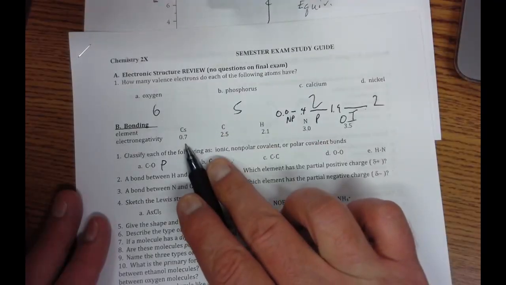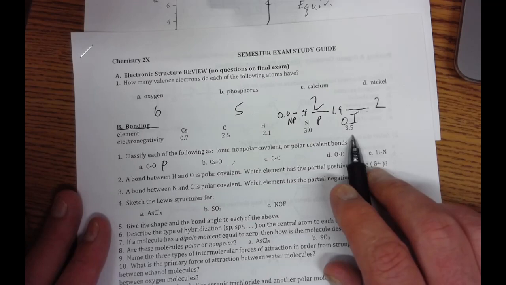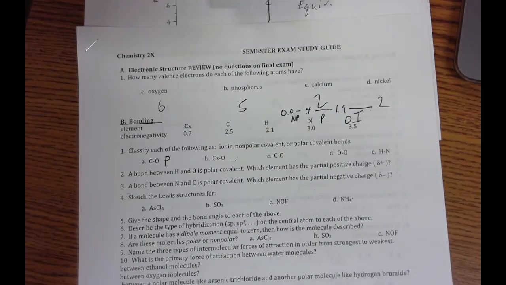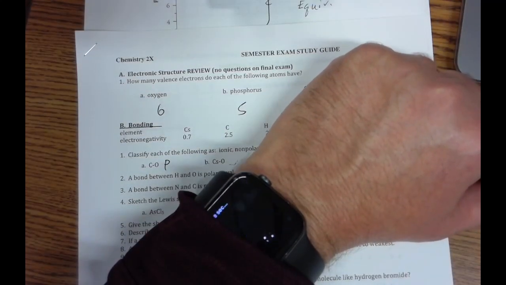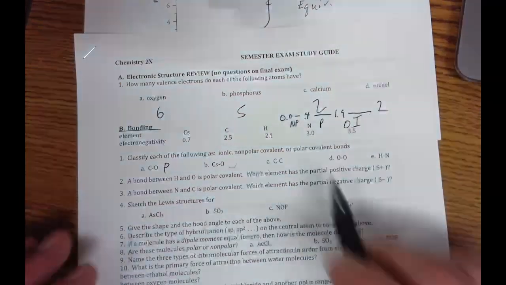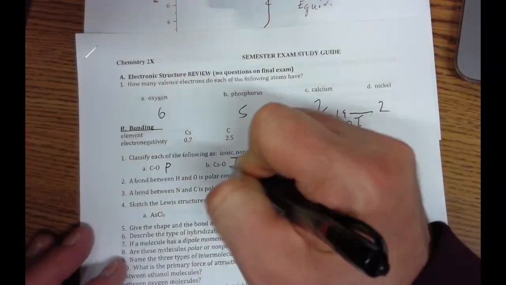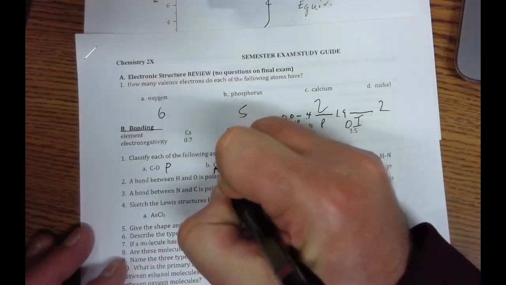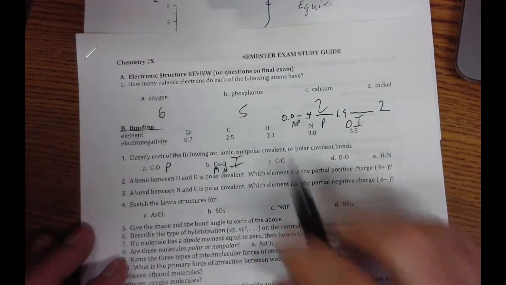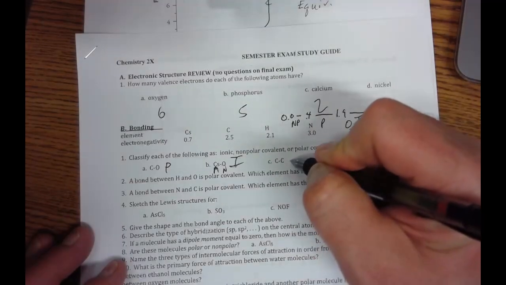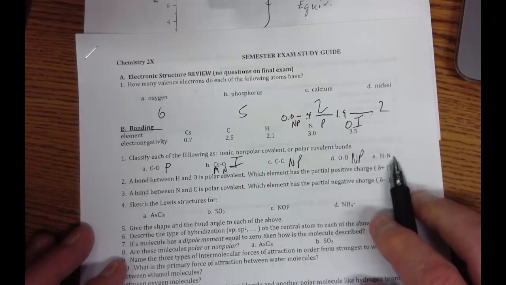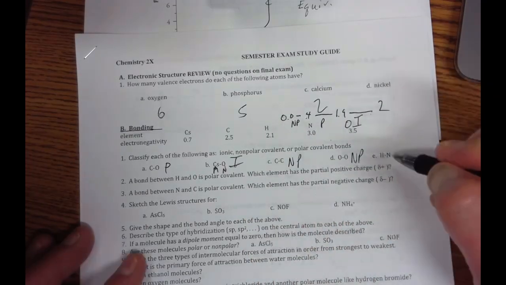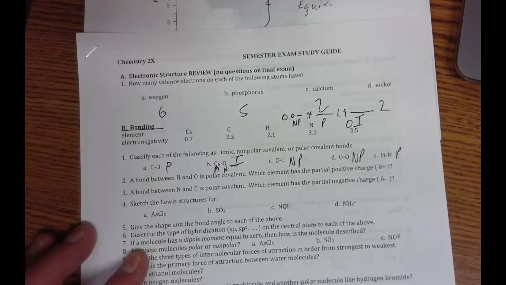CsO, Cs is 0.7, O is 3.5, right? So what we take is 3.5 minus 0.7. It's 2.8. 2.8 on the line is greater than 2, so that is ionic. The other way we could do this is that this is a metal and this is a non-metal. X minus X is 0, so that's going to be nonpolar. O minus O, nonpolar. And H minus N, 2.1 and 3.0, that's 0.9, so that's going to be polar.